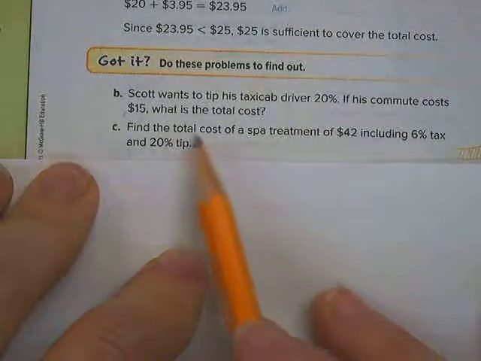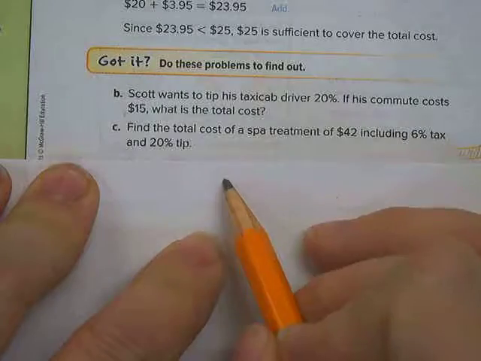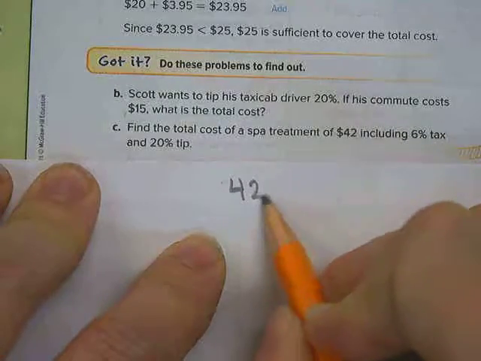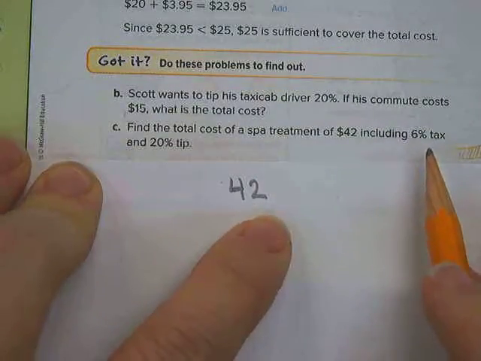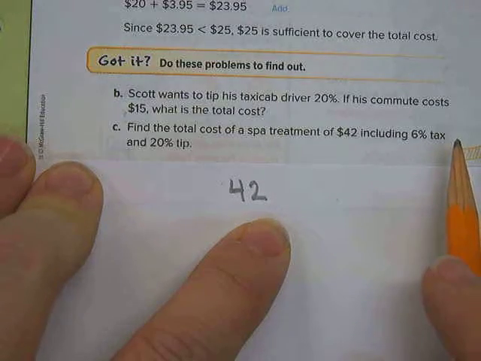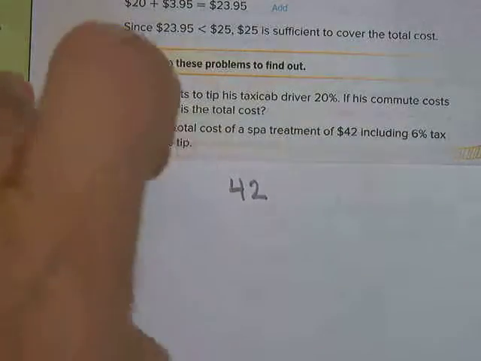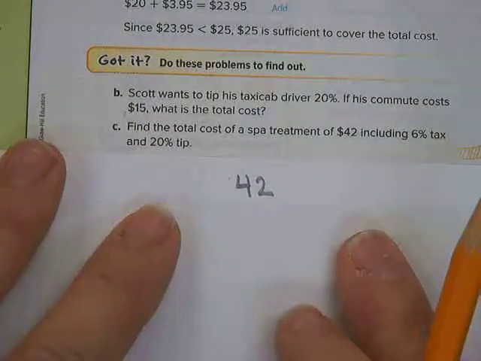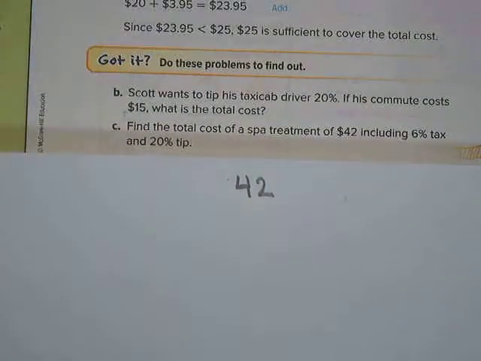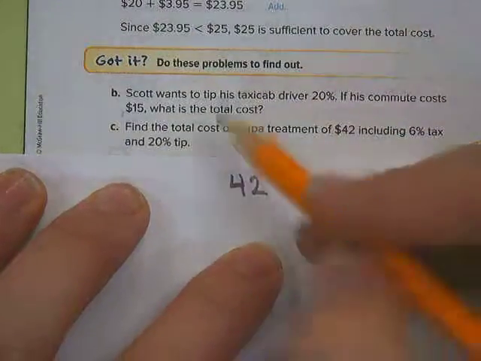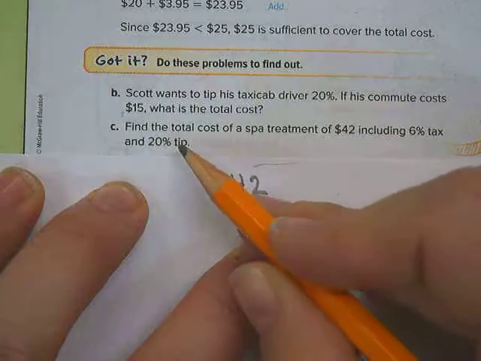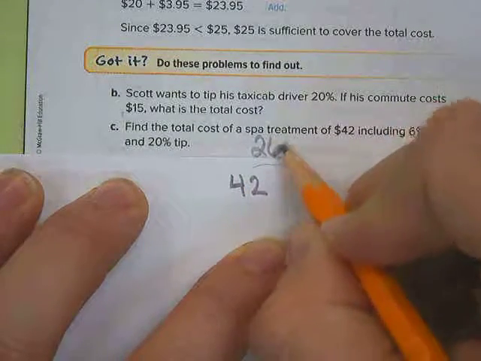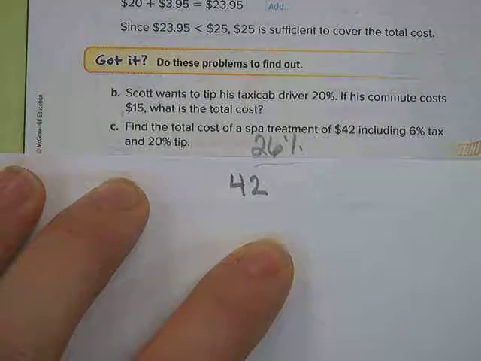Got it? Question C. Find the total cost of a spa treatment that's $42. But this time we're going to include a 6% tax and a 20% tip. Now, some people calculate the tip on just the total cost. Other people do it all together in one step. So we're going to think about it this way. If we want to add 6% plus 20%, doesn't that come out to be 26% that we're going to be adding on?